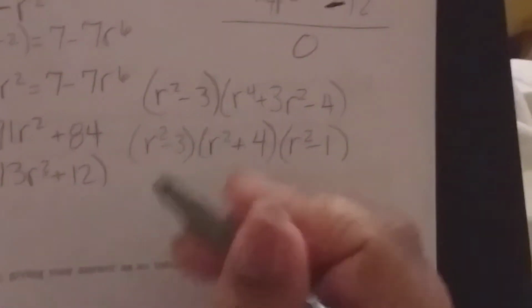And so those are my factors, and I just proved that r squared equals 3 is a common ratio. And so it says, given that r is equal to the square root of 3, find the first term.